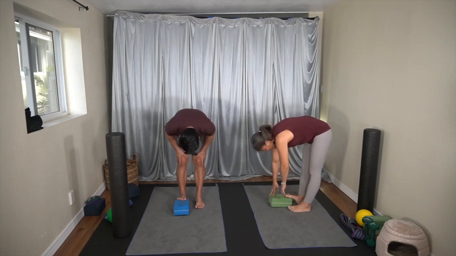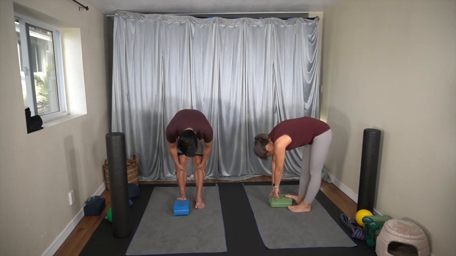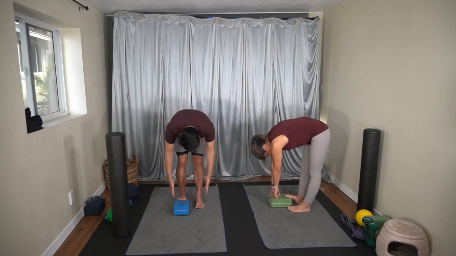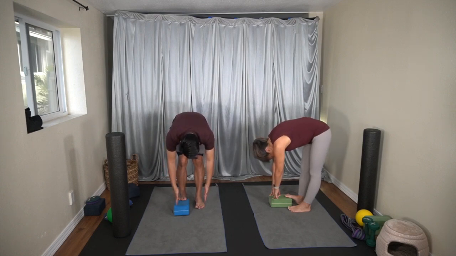Keep those knees turned out, keep those feet parallel, lift tall through your abs. Draw your shoulder blades down and back, and then use your abs to pull you deeper into that forward fold. Suck in that tummy. This is your opportunity to activate your abs into a sit-up.